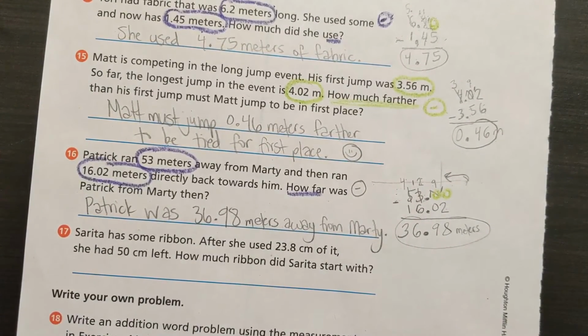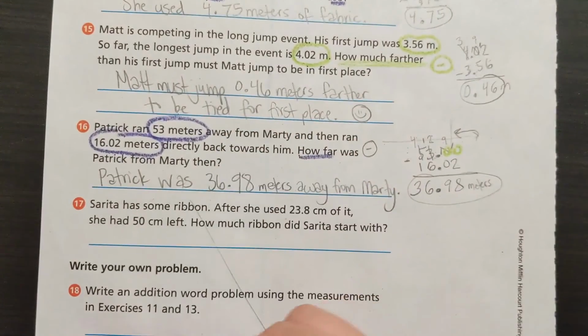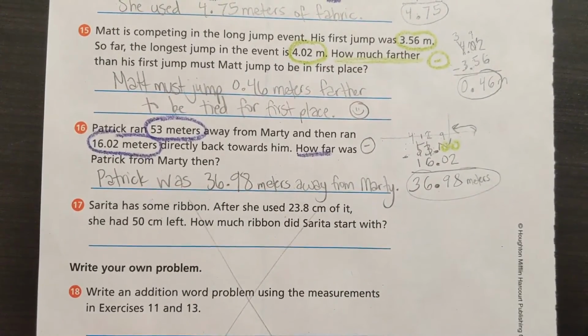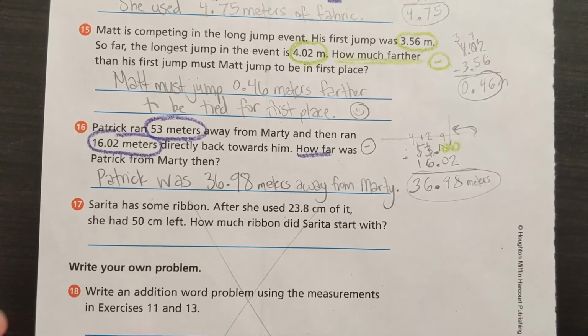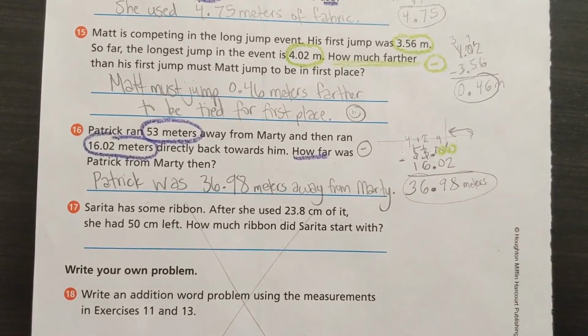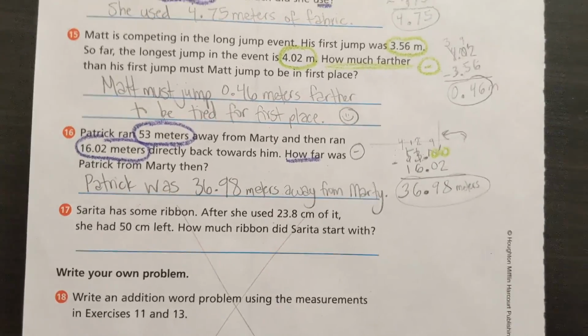Okay, we are not going to do number 17 and 18. You do not have to worry about it, so hopefully you were paying attention and you didn't do the ones you had to do. All right. You need to find a pair of scissors and a glue stick because we are going to use the back of our journal to glue in what we just did. I'll catch you in the next video.